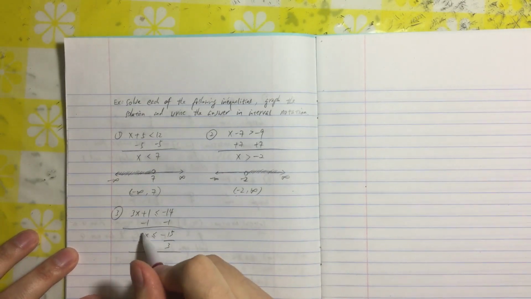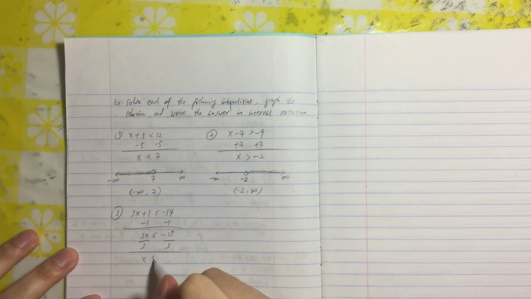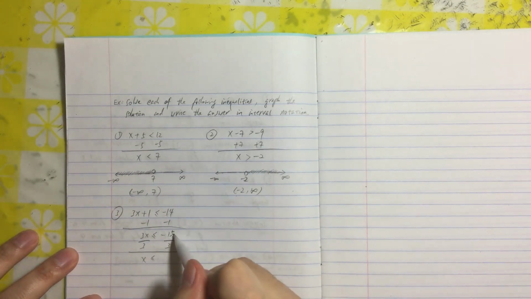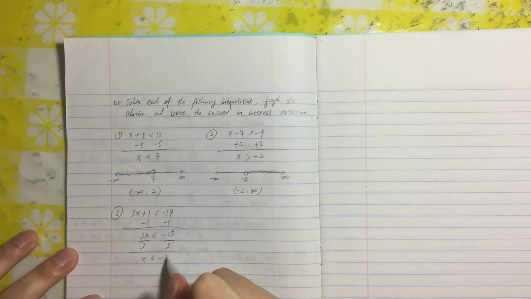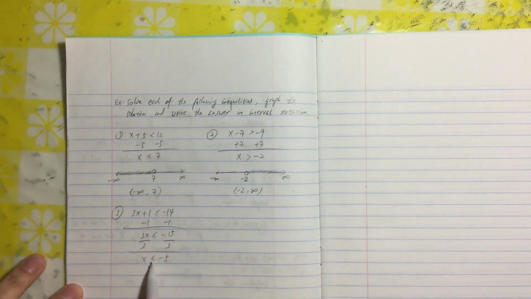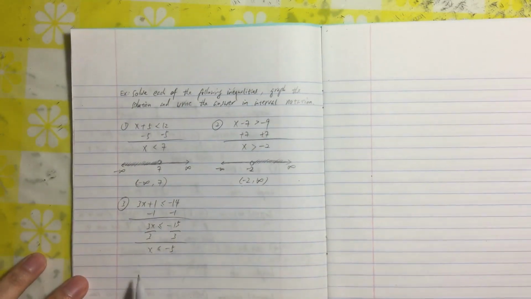On the left side, the 3 cancels, and we get x by itself. On the right side, -15 divided by 3 is -5. Here, x is less than or equal to -5. That's the answer. Now, sketch the graph.